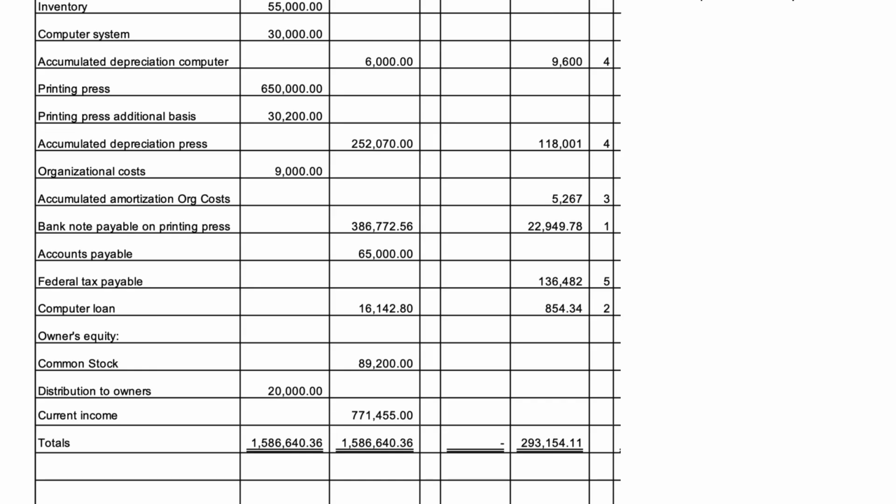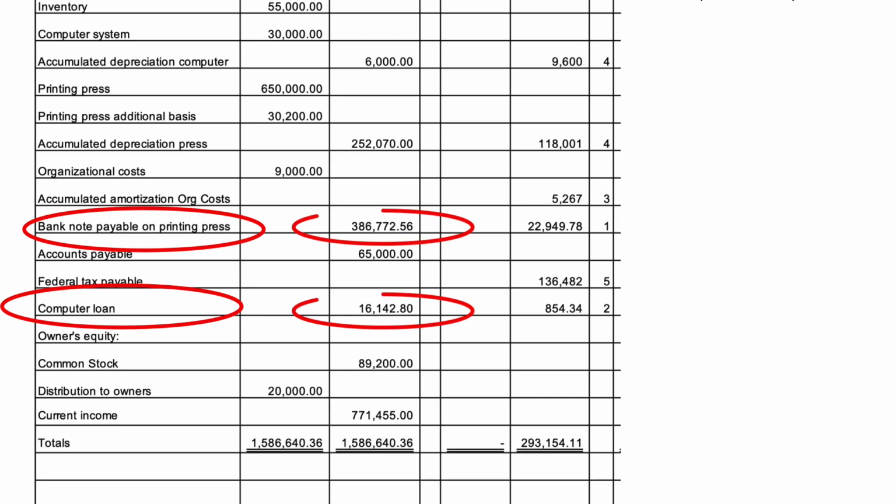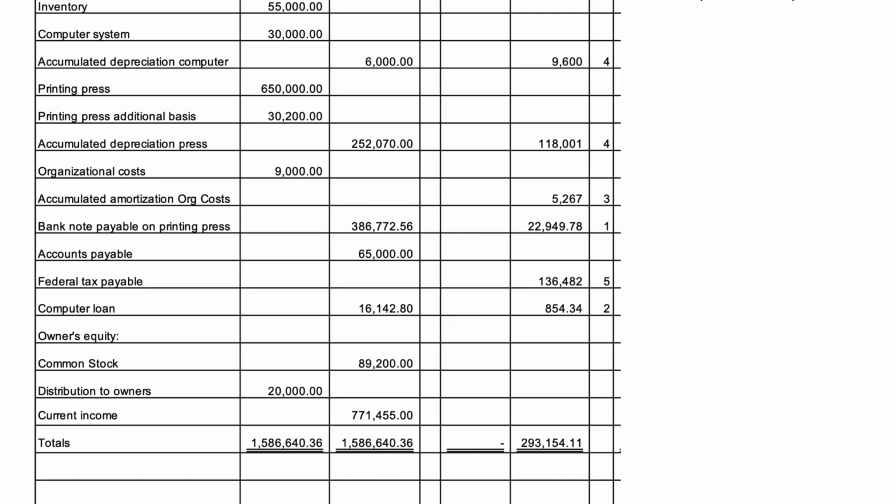We've noticed something else on the balance sheet. Both the banknote payable on the printing press and the computer loan, the balances at the end of the year are incorrect. We've compared these balances with the statements from the bank, and we've compared them with an amortization schedule, and we see that a mistake was made when we entered the payments on each note during the year.